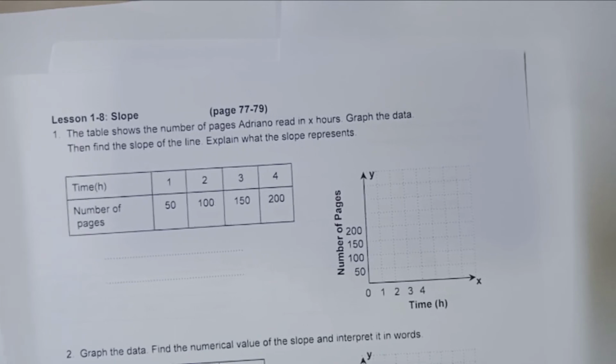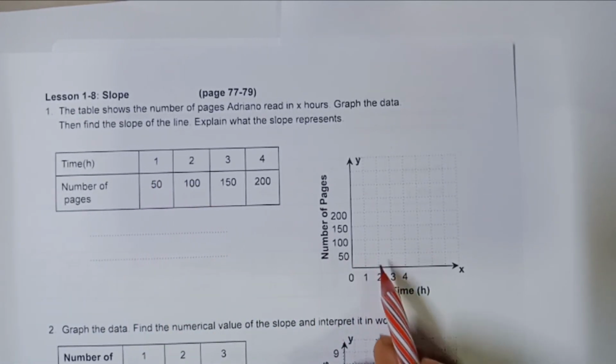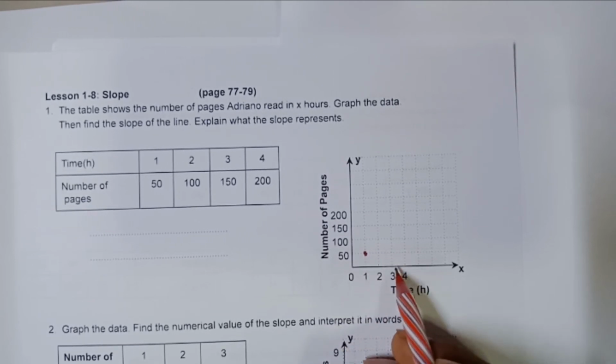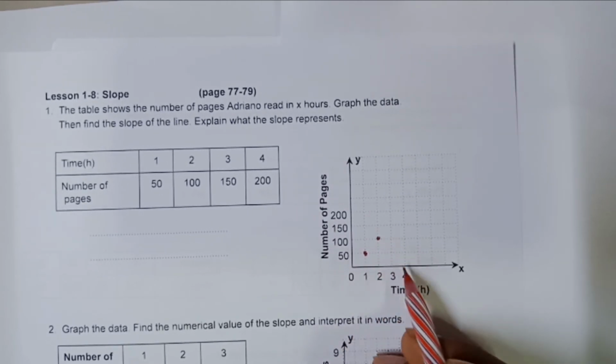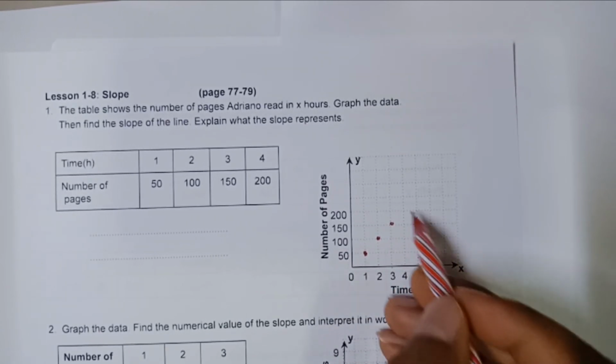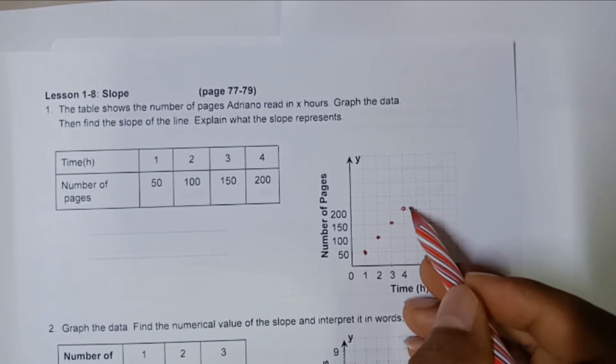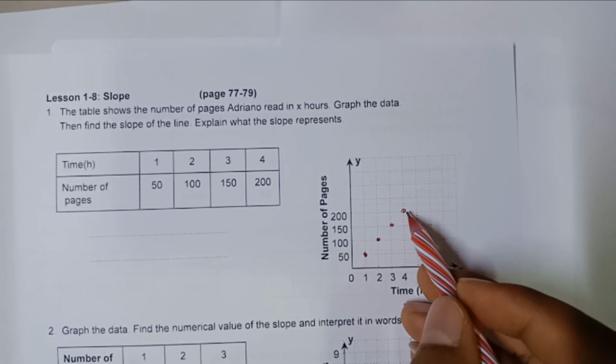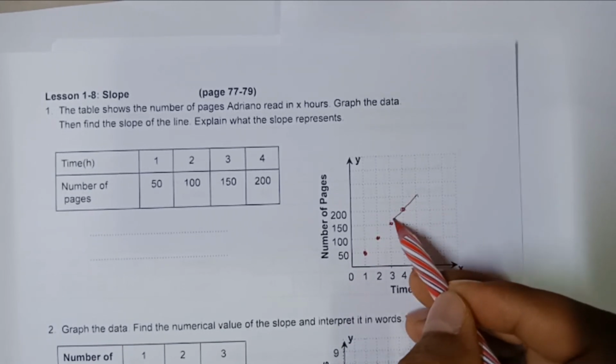Okay, now let's graph the data first. 1 hour, 50; 2 hours, 100; 3 hours, 150; and then 4 hours, 200. So you plot it, and you connect all the points together, like this.